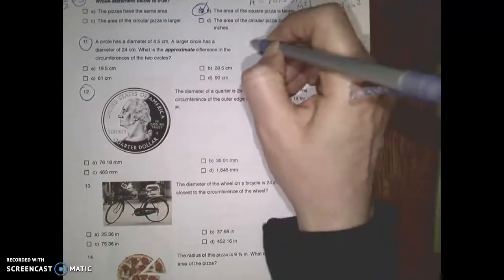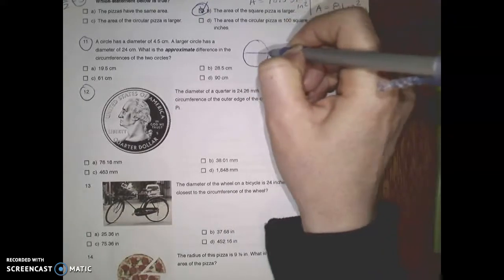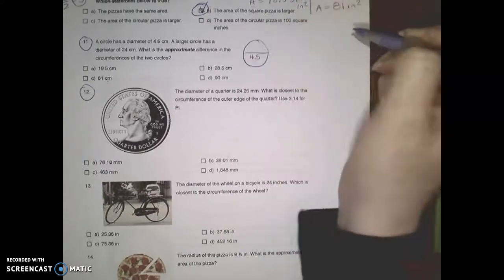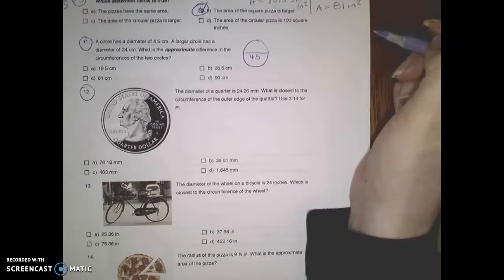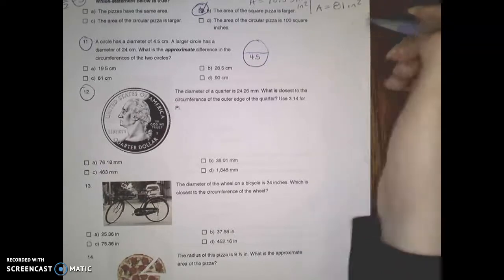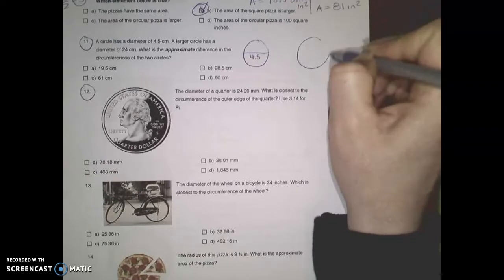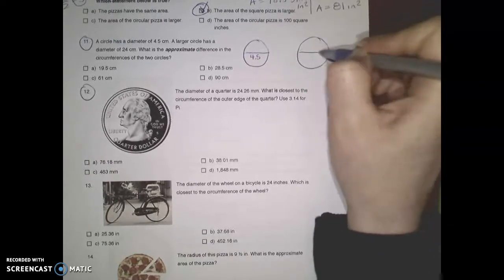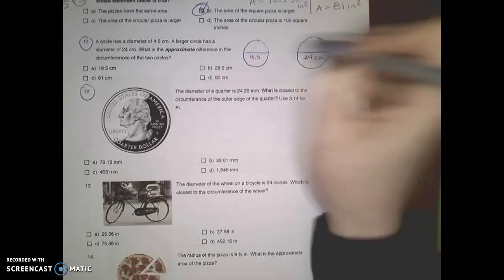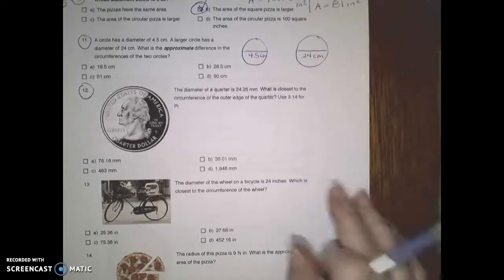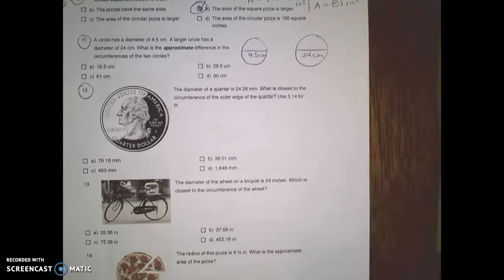So number 11, a circle has a diameter of 4.5 centimeters, okay? A larger circle has a diameter of 24 centimeters. Okay, guys, a lot of times these questions, it's so much easier when you draw them out. Many of you are not taking that time to do that, okay? It wants to know what's the approximate difference in the circumferences of them.